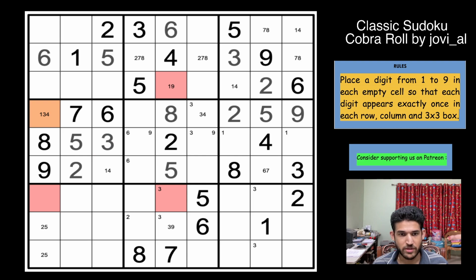That's not a 3, that's 1 and 4. So let's remove these colors. And now the 3 goes here. This will be 1 or 4.